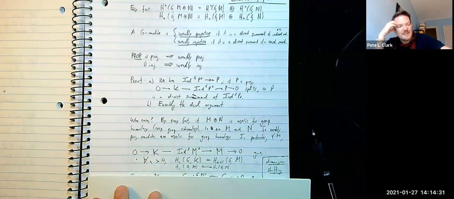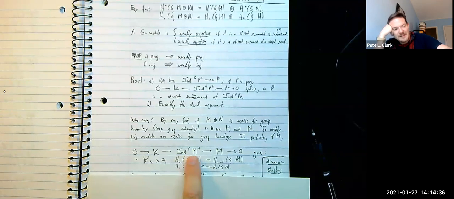I haven't written it down, but if you write it down, then as soon as n is large enough so that the thing in the middle is always going to be 0, you're going to be getting boundary maps between the nth homology of the kernel, right?